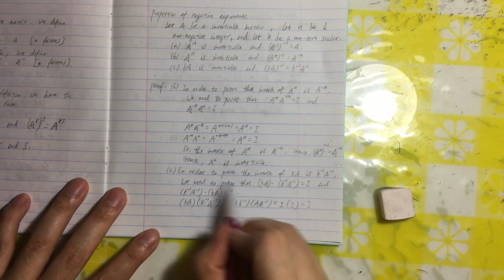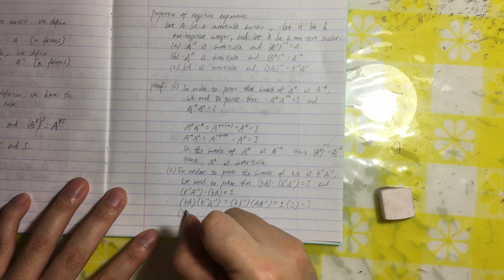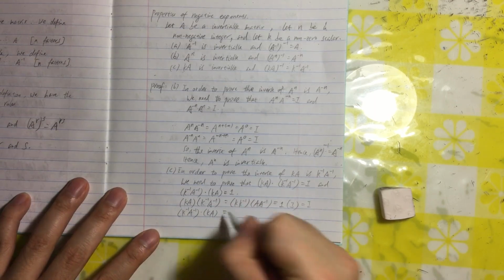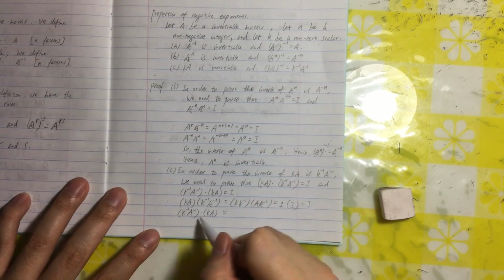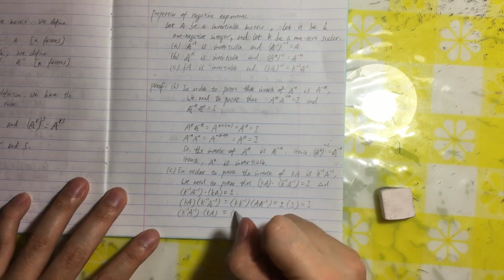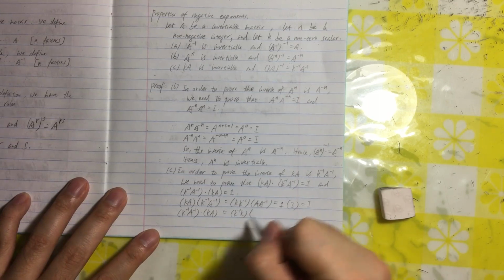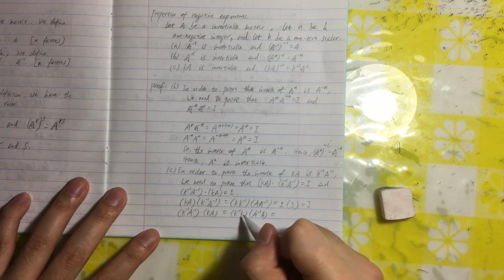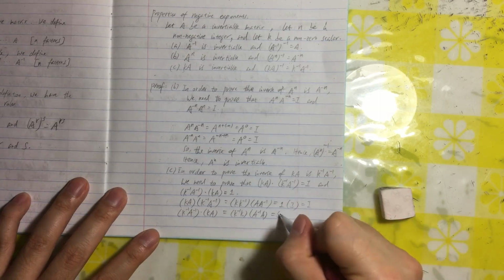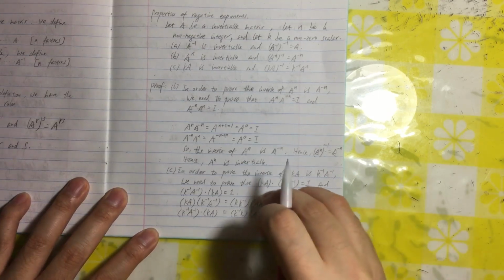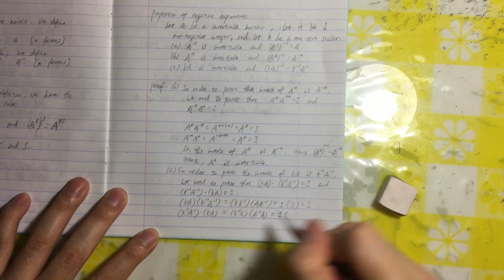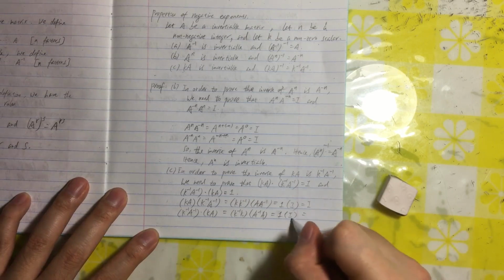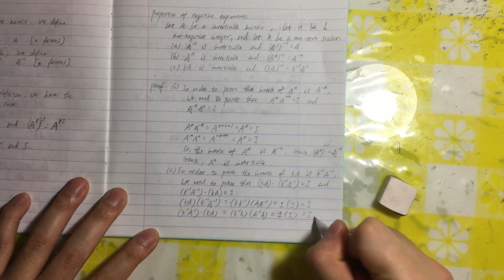Next, check the other equation. K raised to -1 times inverse of A times kA. Here, k raised to -1 and k, they are both scalars. I can pull out scalar. What's left is inverse of A times A. And we know that k times its reciprocal is 1. Inverse of A times A is identity. 1 times identity is identity.